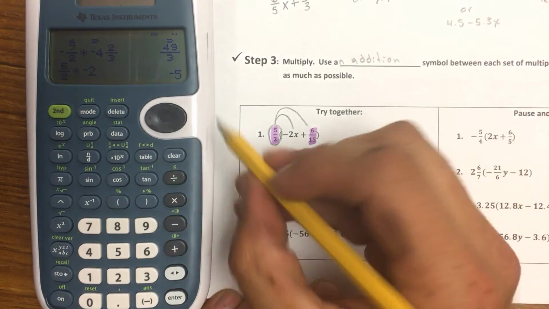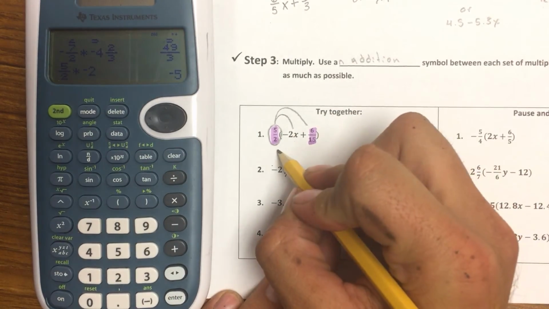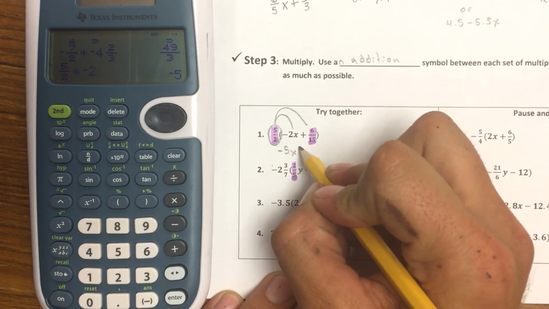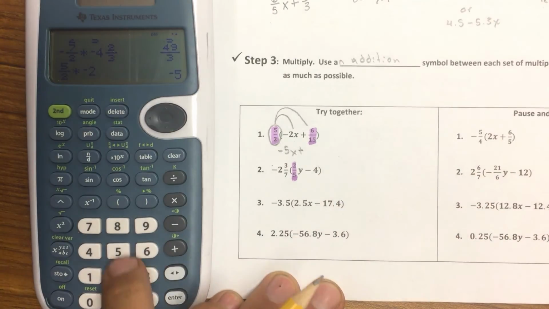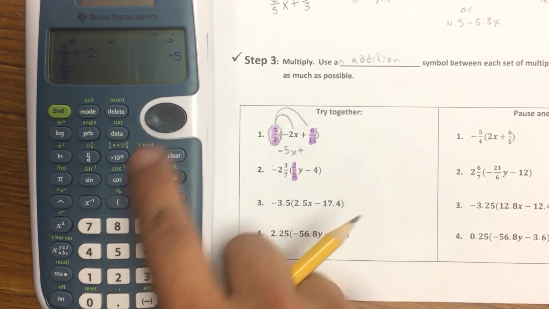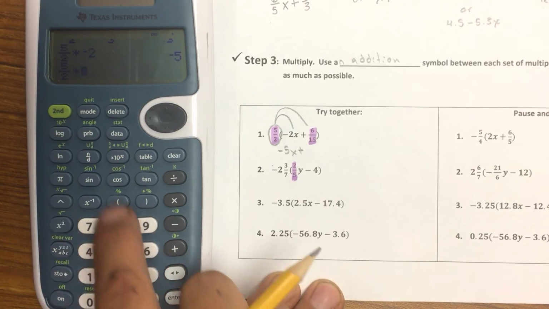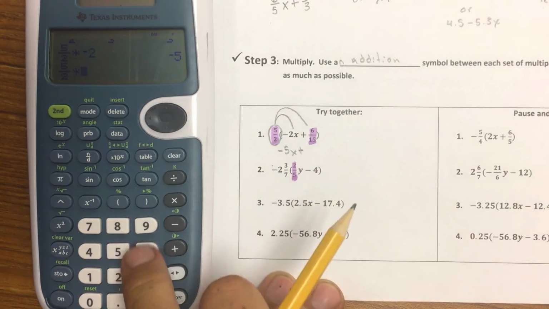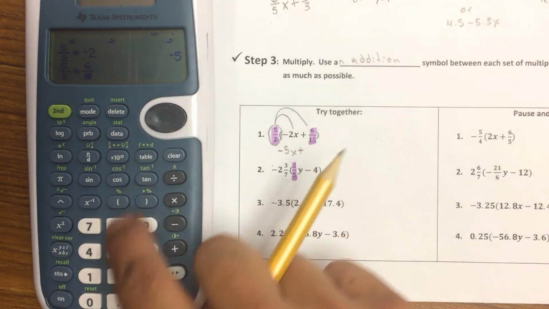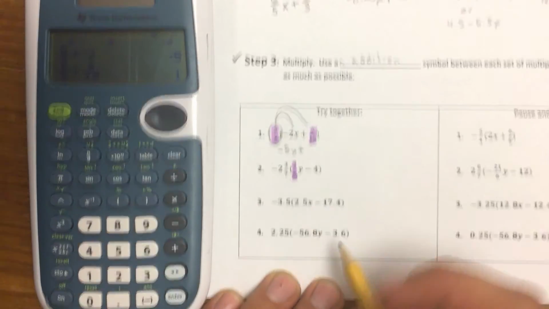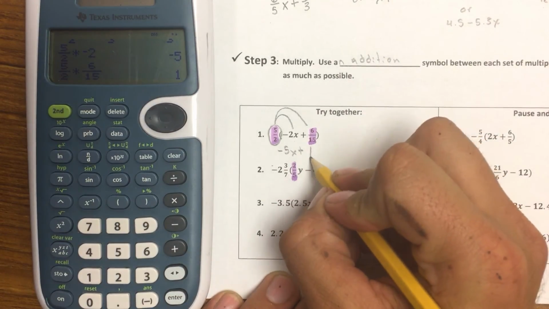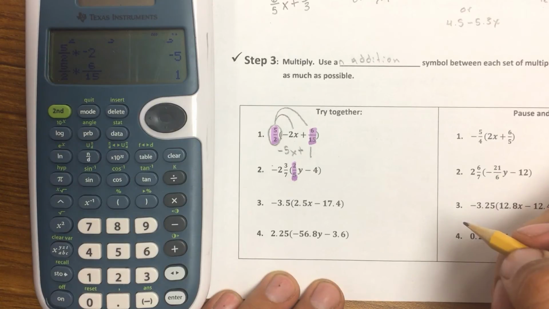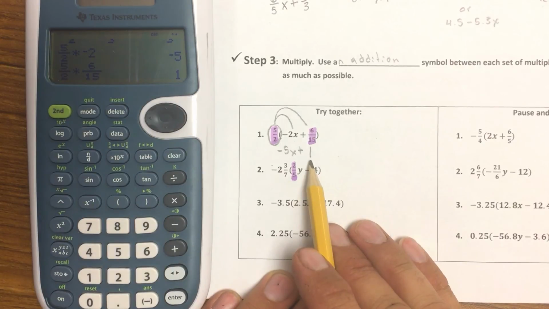When I hit enter, that becomes negative 5, but I need to remember that I have an x. So negative 5 x's, and then I put a plus sign. Now I need to do 5/2 times 6/15. So again, my fraction button, 5 on top, 2 on the bottom, times, it's a positive 6 over 15. So I'm going to do another fraction button, 6 on top, 15 on bottom, and when I hit enter, my answer becomes 1. So negative 5x plus 1. And everything looks good here, so I'm going to assume that that's the right answer.